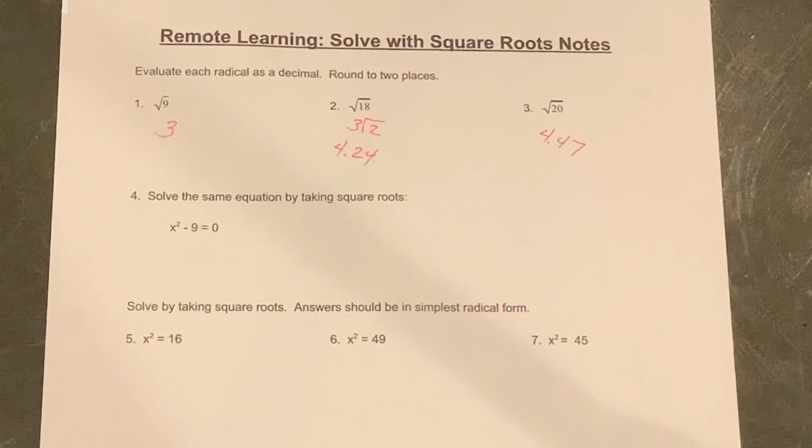All right, so when we solve with square roots, number 4 here is a quadratic equation, and if you got the printed off notes from school, I think I changed this a little bit, so there's probably one less problem, one maybe says solve by factoring. So there's a few changes if you picked up the packet from school, because I've made some changes since then.